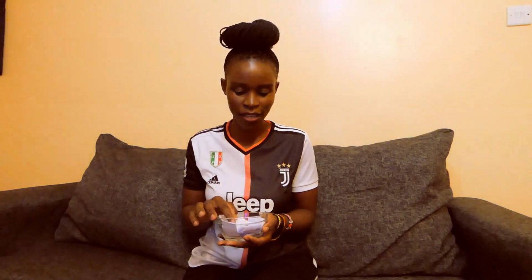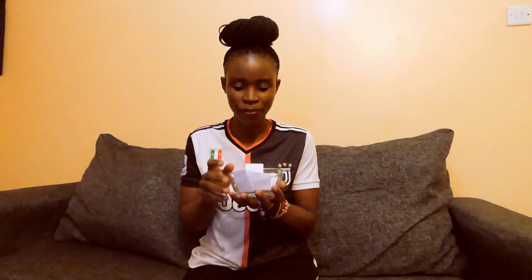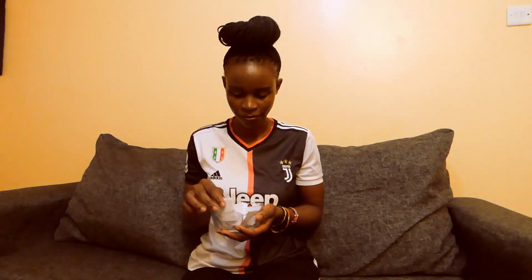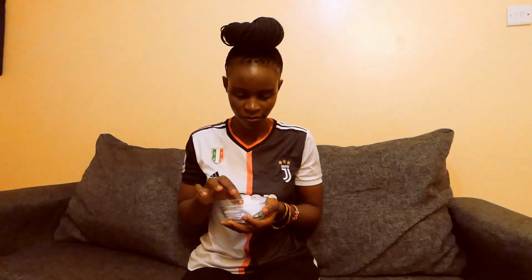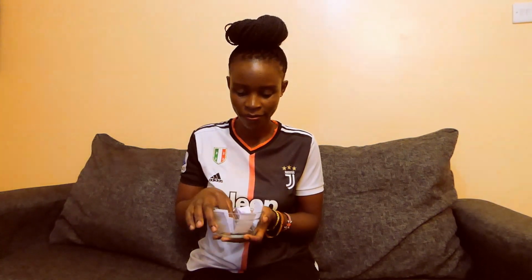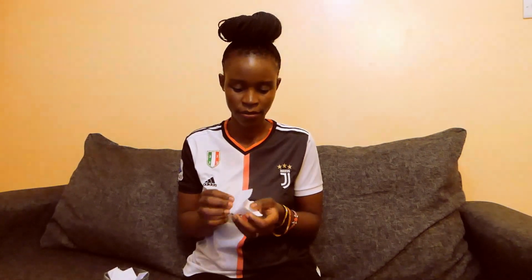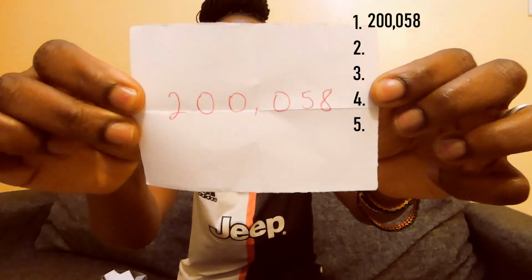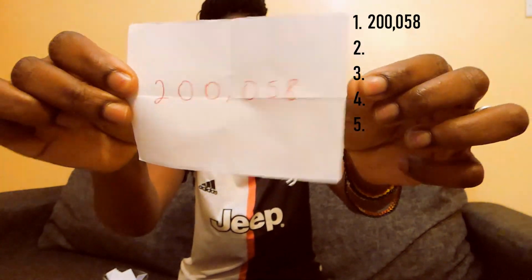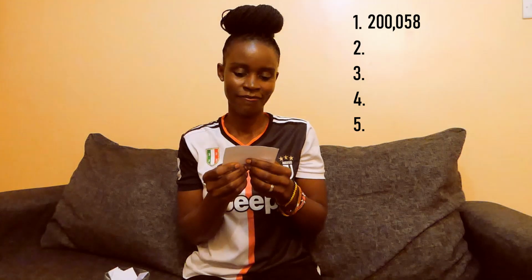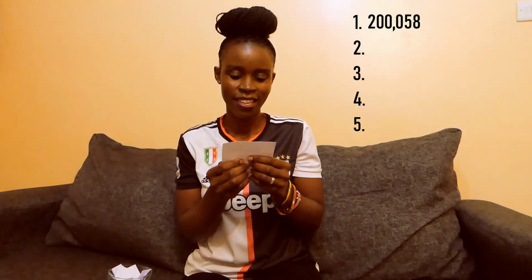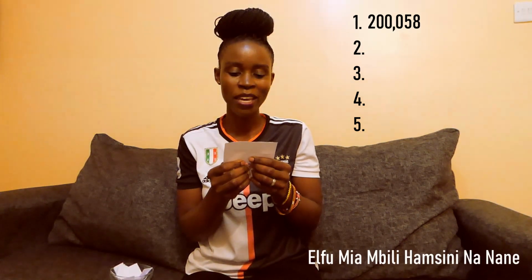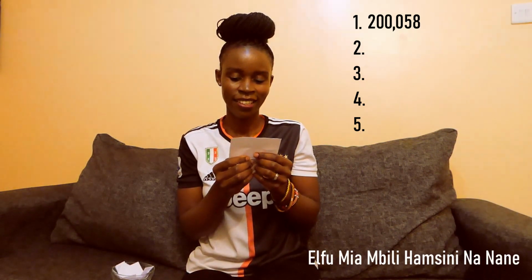This is how the raffle works. I'm going to pick a number randomly from a ball and I'll try to say it in Swahili. The catch is the numbers are in hundreds of thousands, which in Swahili is elfu mia. However, we've not yet learned these numbers, but I want to test myself in knowledge of Swahili numbers. Please wish me luck. Let's try this. Elfu mia mbili hamsini na nane.